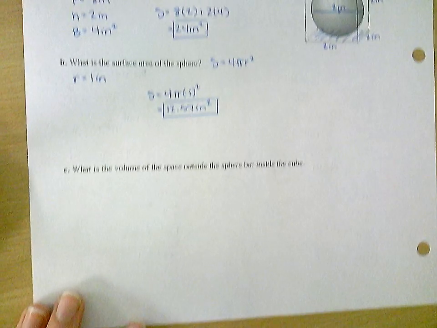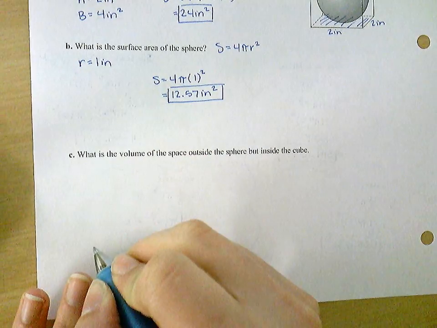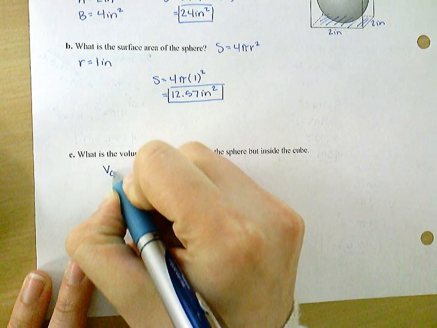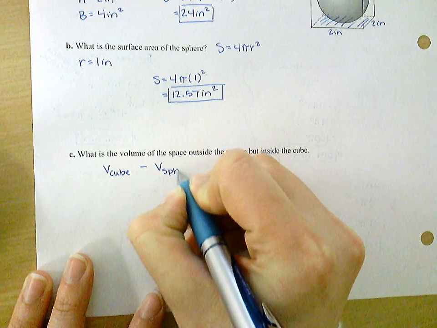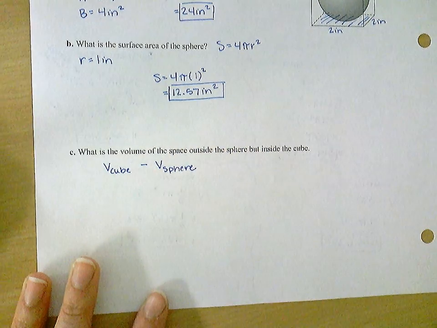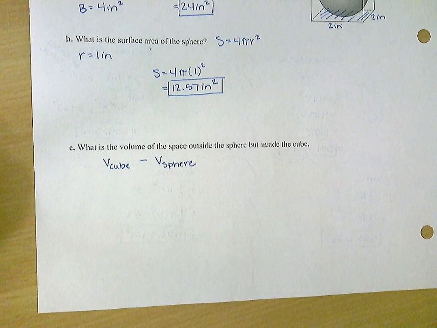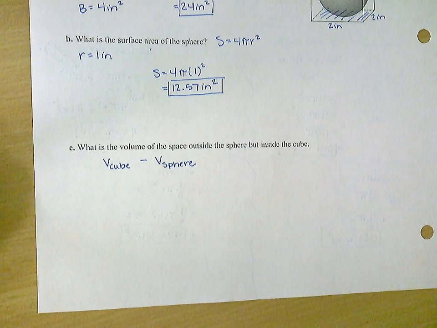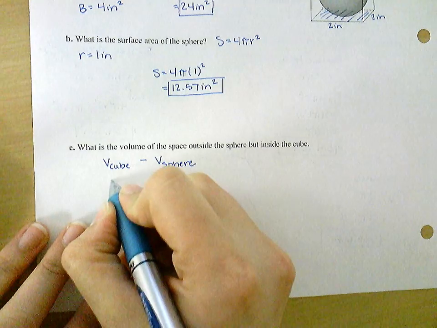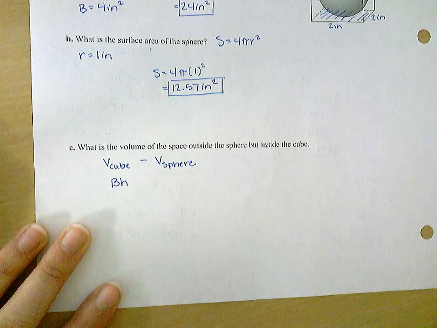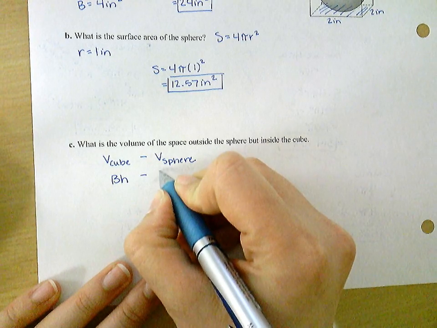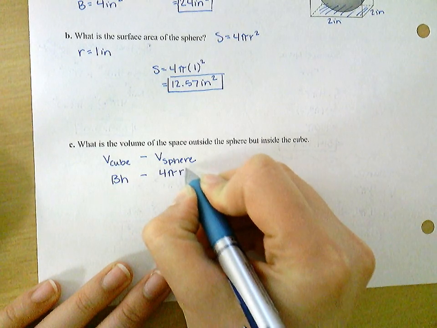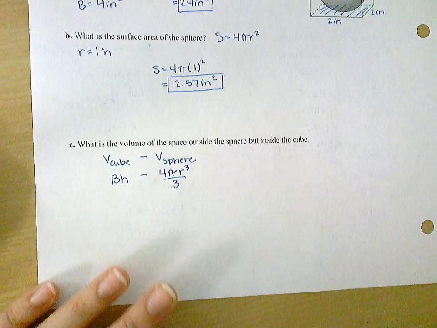Okay, so we need to take volume of the cube minus volume of the sphere. To find the volume of a cube, that is capital B times H. Volume of a sphere is 4 pi r cubed divided by 3.